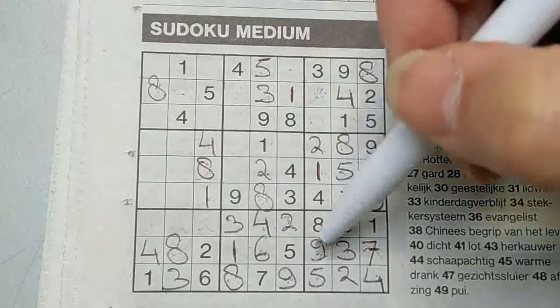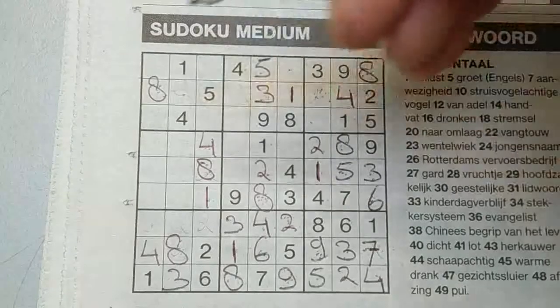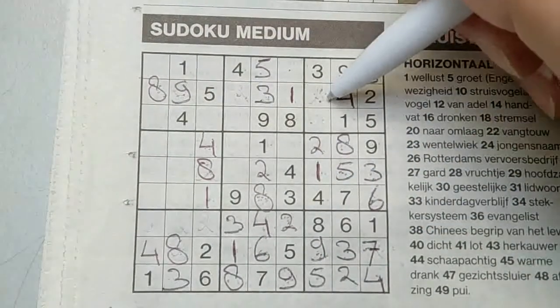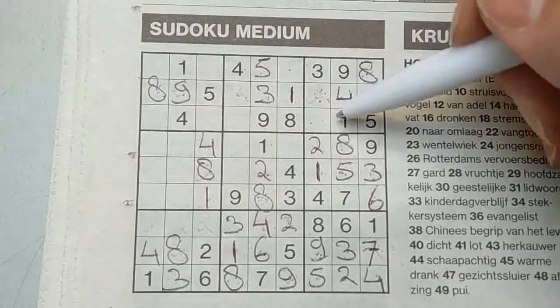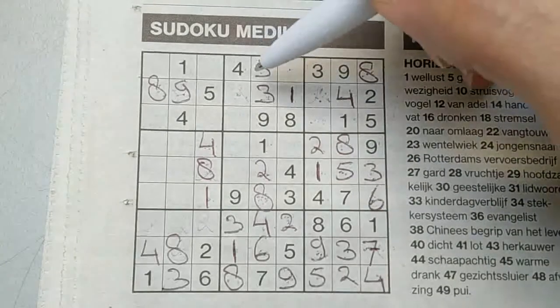We have a 9 here, so no 9 there. We have a 9 here, so no 9 there. Only place for the 9 should be there. 6 and 7, 6 and 7. I cannot fill this yet. Here also 6 and 7 in this column.